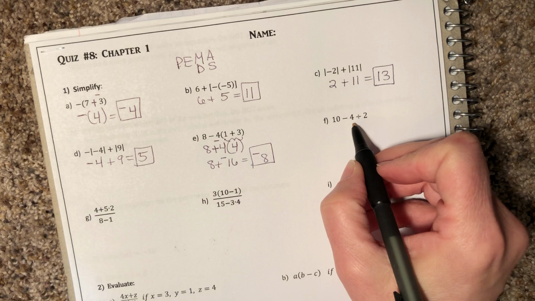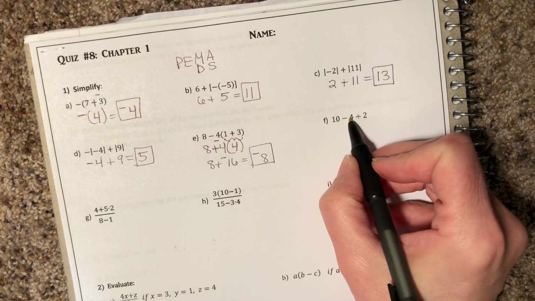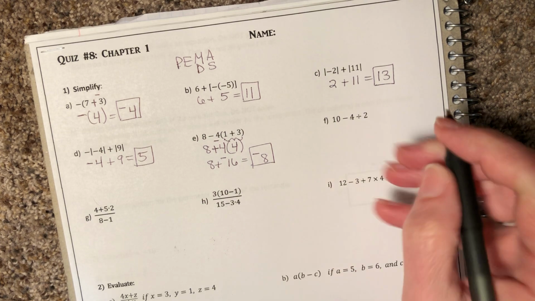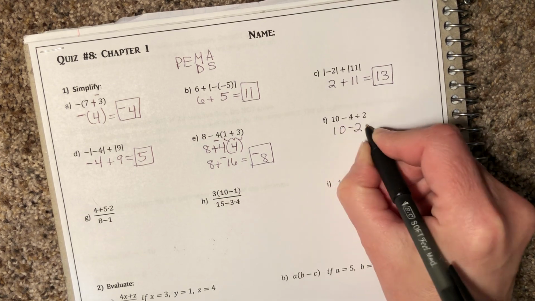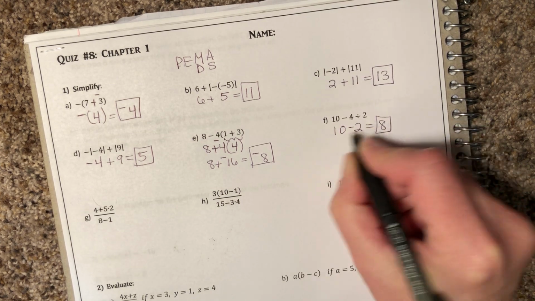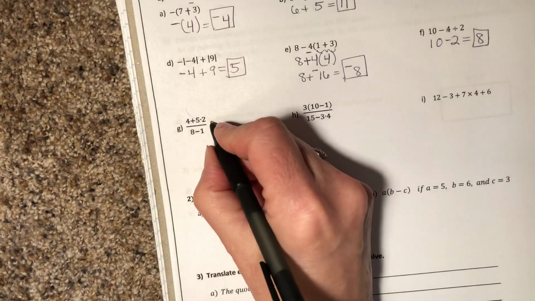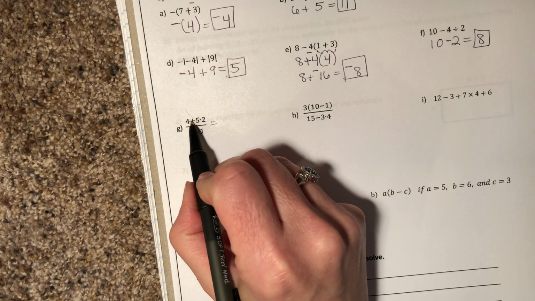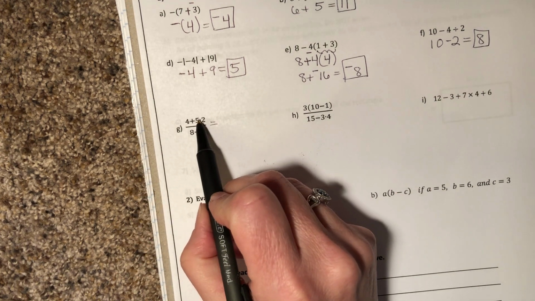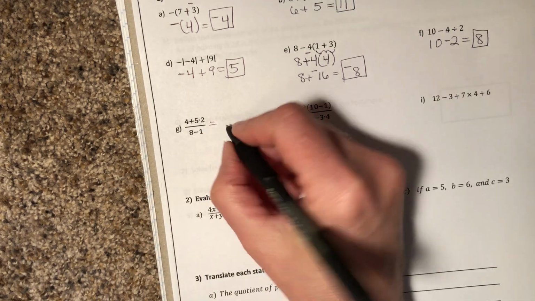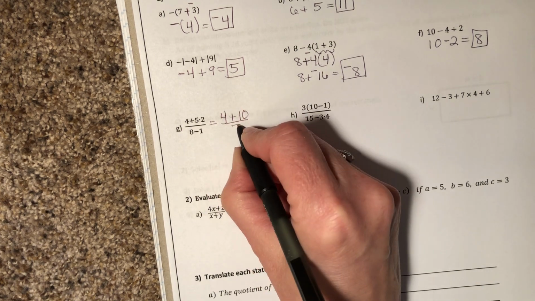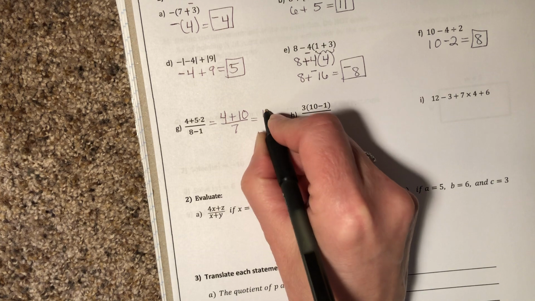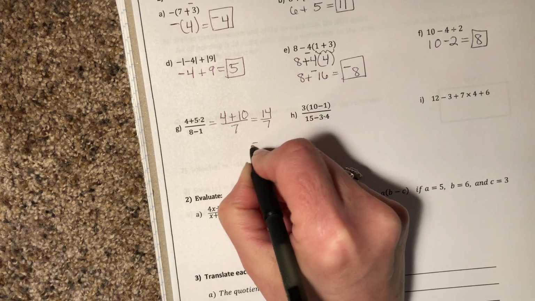Okay, now for F, you can't do the subtraction before the division, so it's going to be 2, then the 10 minus 2, which is 8, or you could do 10 plus negative 2. G, you can't do the 4 plus 5 first. You have to multiply first. So it's 4 plus 10 over 7. So that's going to be 14/7, which equals 2.